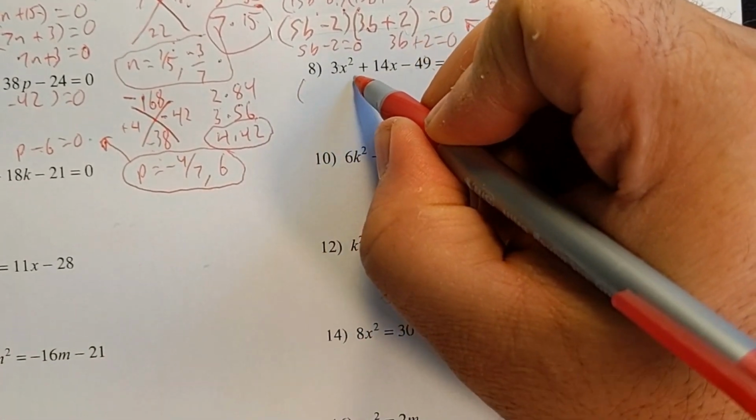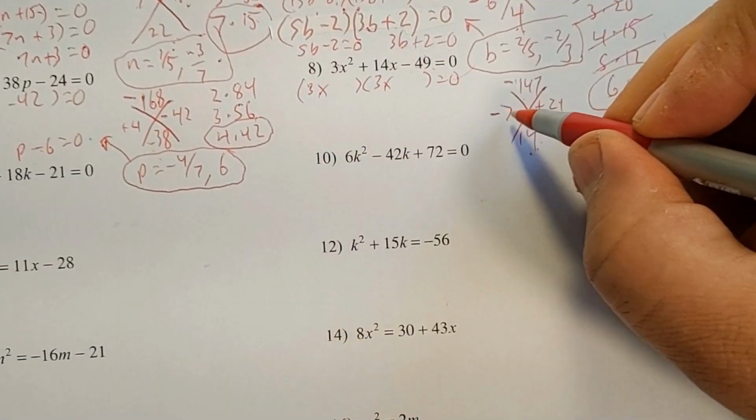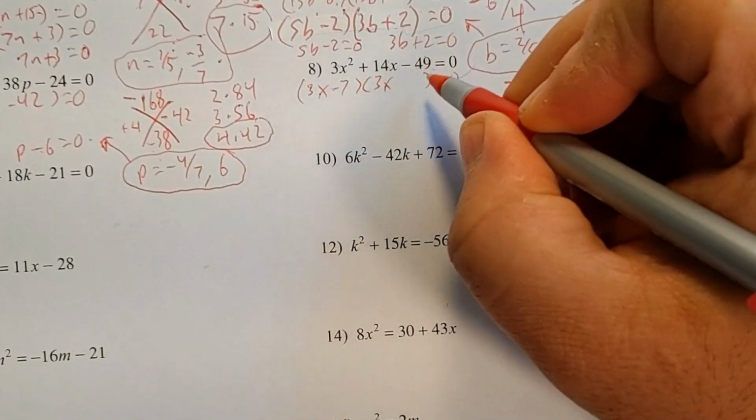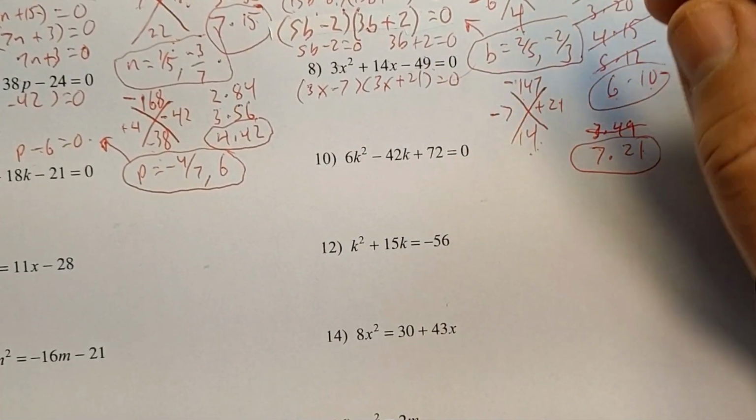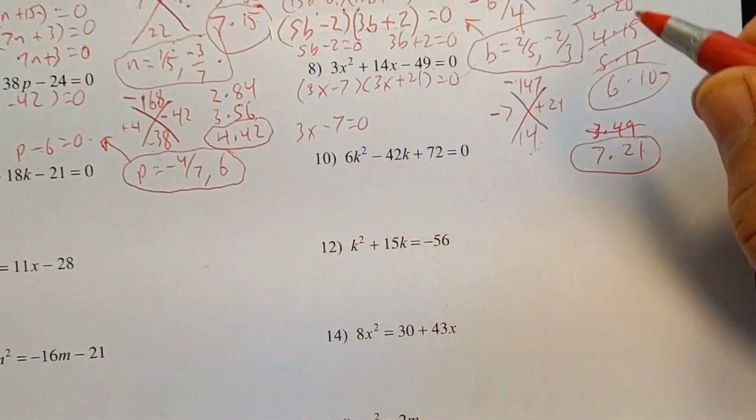Now we set up our parentheses. The 3x squared is going to give us our first term, just don't put the squared on it. The negative 7 and the positive 21 are the second terms. After that, look for the greatest common factors. This one doesn't have them, so it's ready to be put equal to 0.